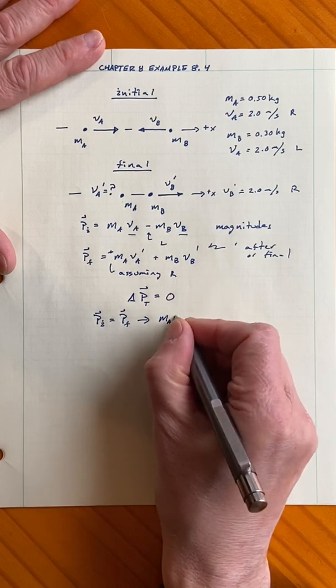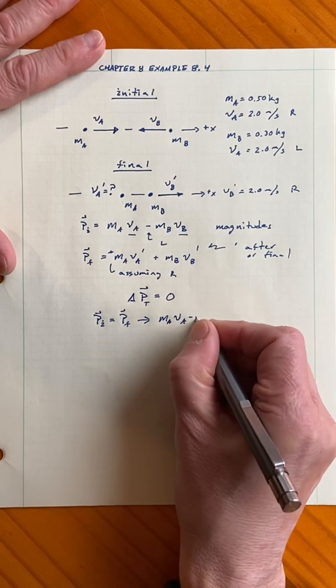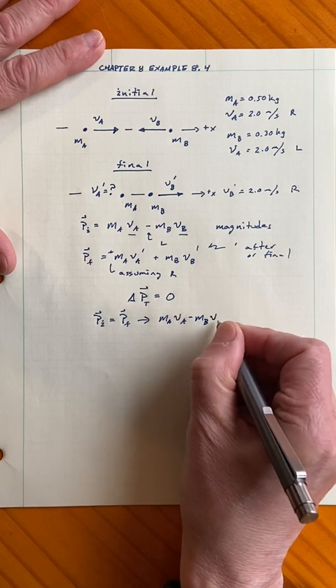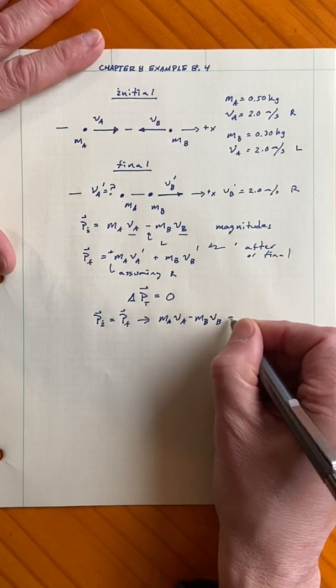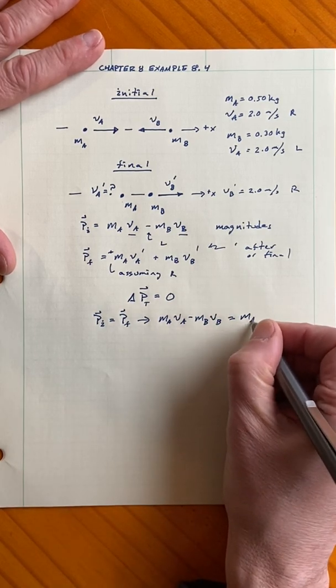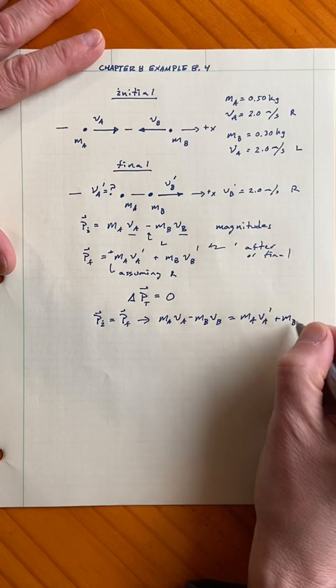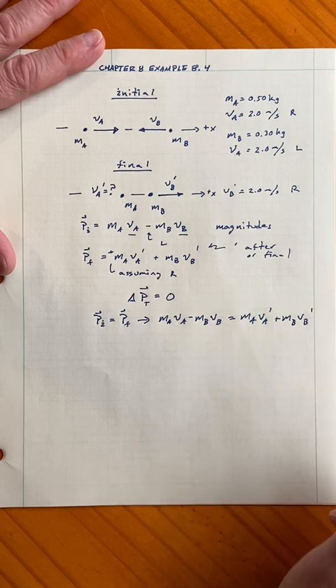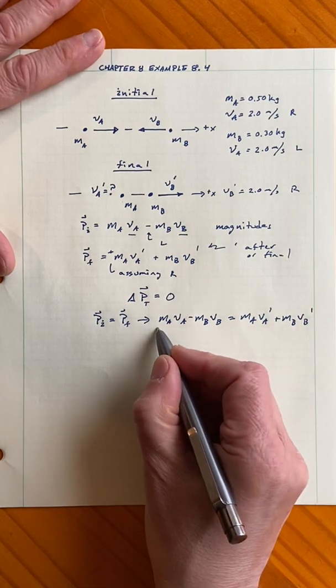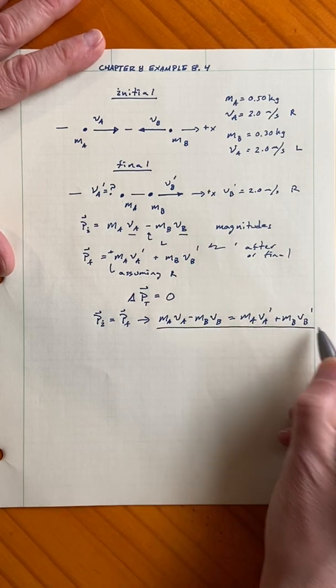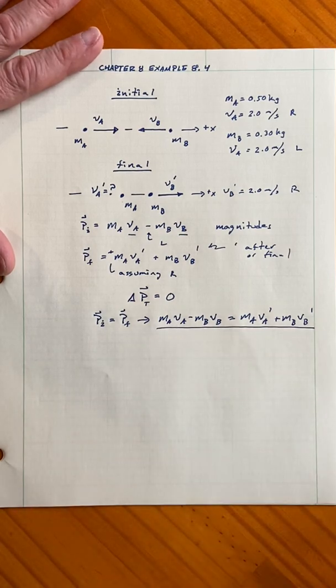So really, it's just a matter now of copying over the expressions that we wrote before without making any mistakes. So this equation here is a truth that tells us how the speeds and masses of the gliders need to be related because momentum is conserved.